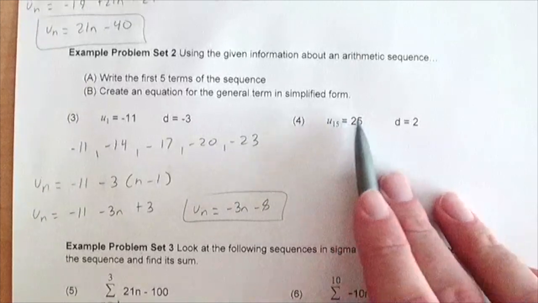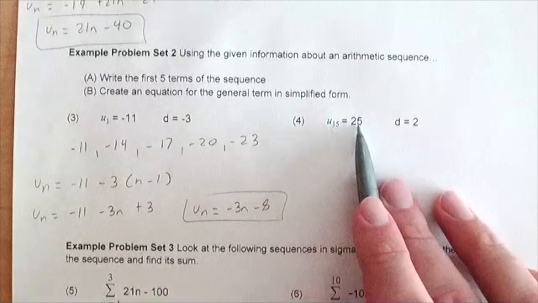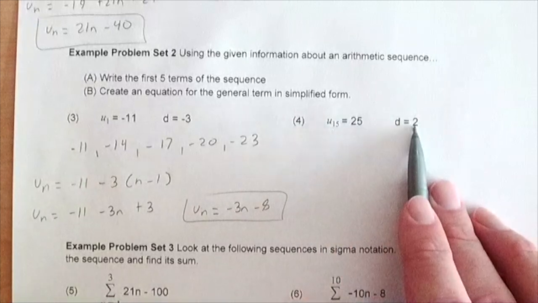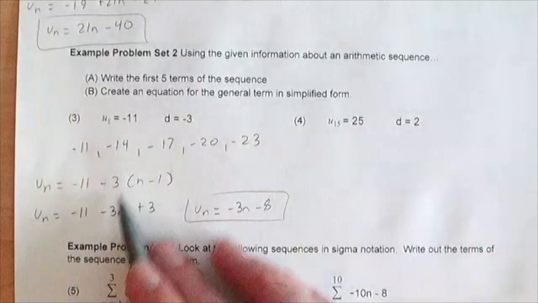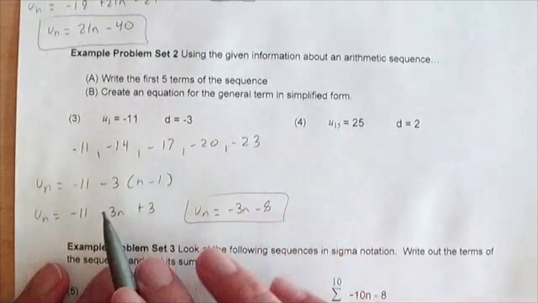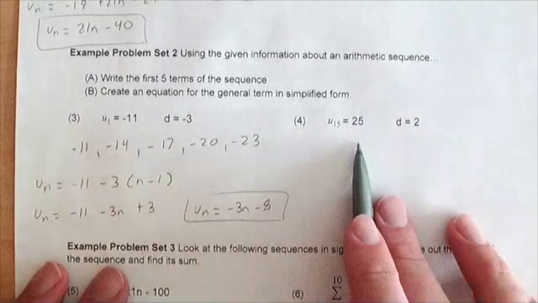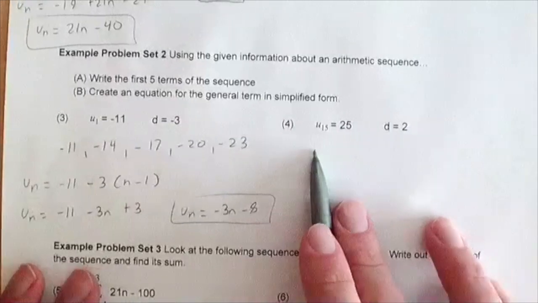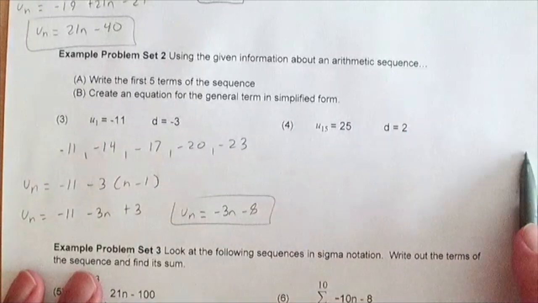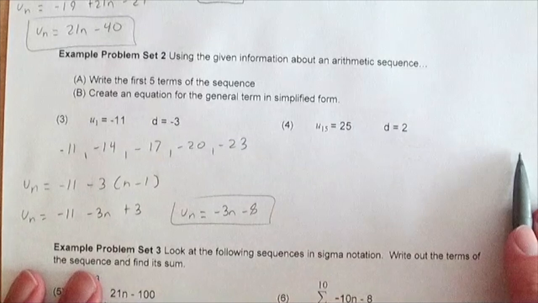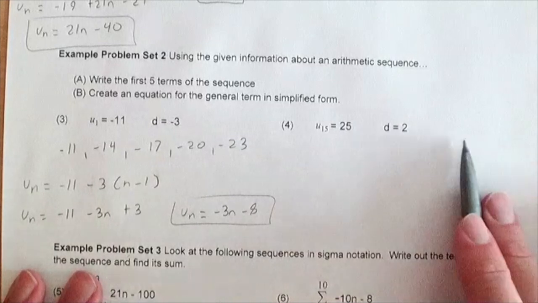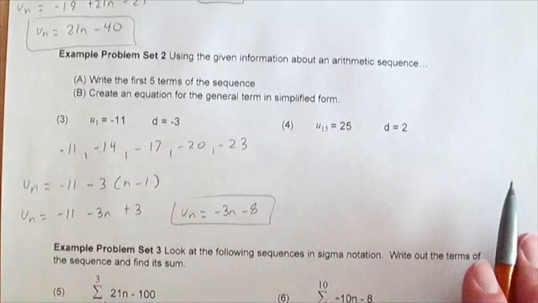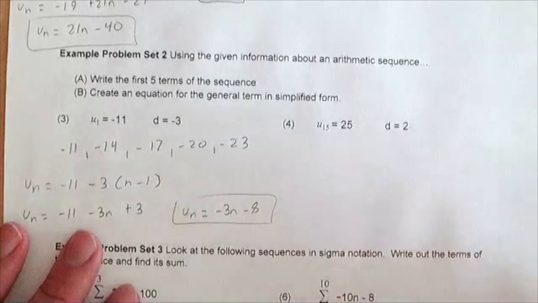Okay, so in this case, we have the 15th term of the sequence is 25, and the common difference is 2. So the big question is, how can we find this equation and find these terms without the first one, right? We can't just say the first term is 25 because it's not. One way you could do it is you could write the 15th term and then keep going down. So 15 is 25, 23, 21, 19, 17, etc. So you could cheat the system that way, but I think that's really tedious.